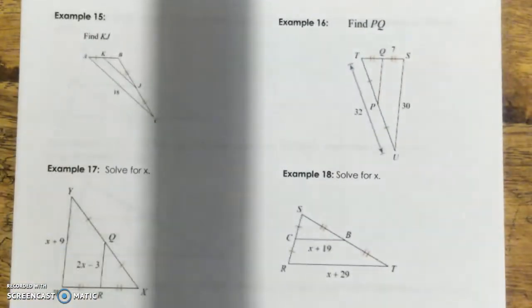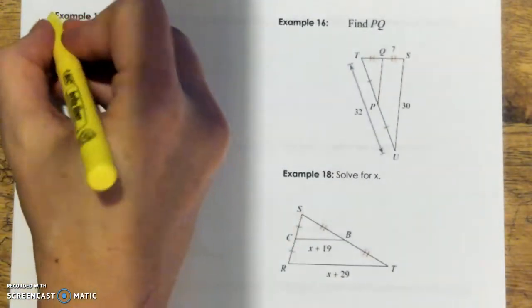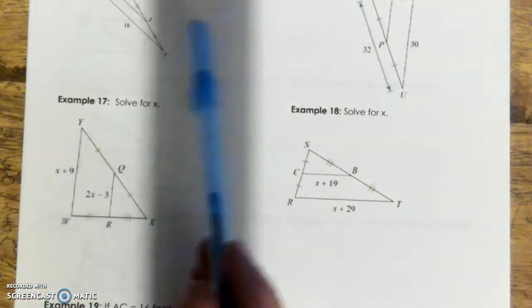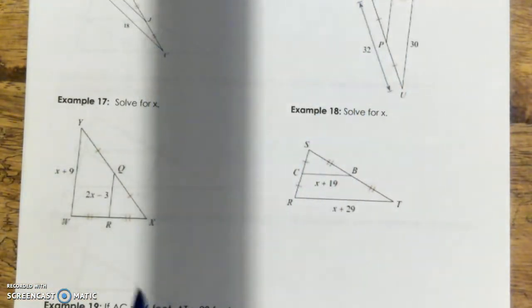Alright, I want you to pause the video and try number 15 and 16 on your own. We'll review them in class. Be prepared to come up to the board and do these. Alright, number 17 I'll do, and then you're going to do number 18.